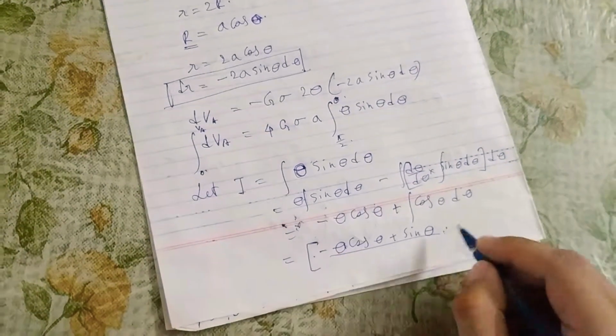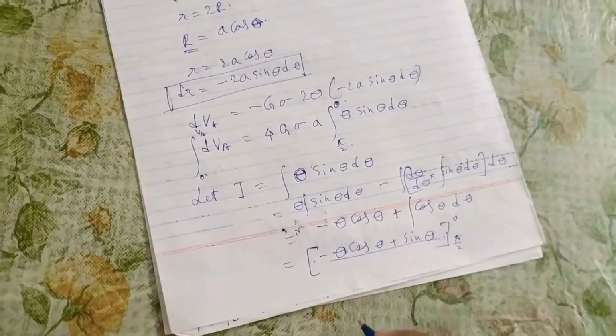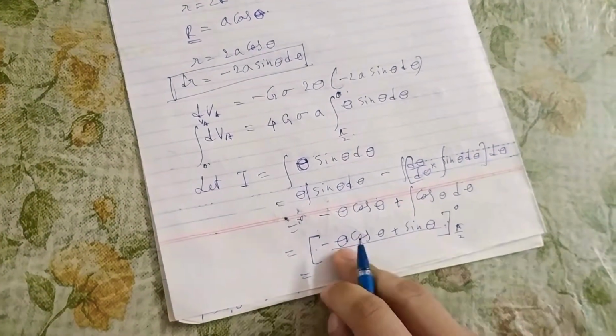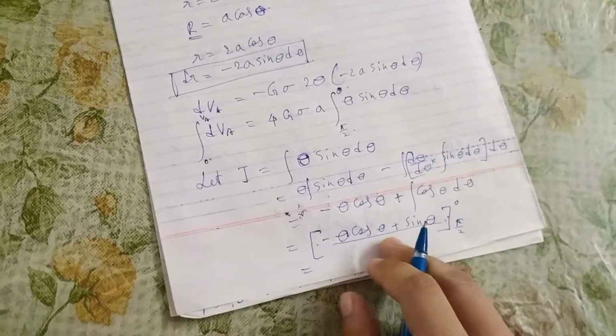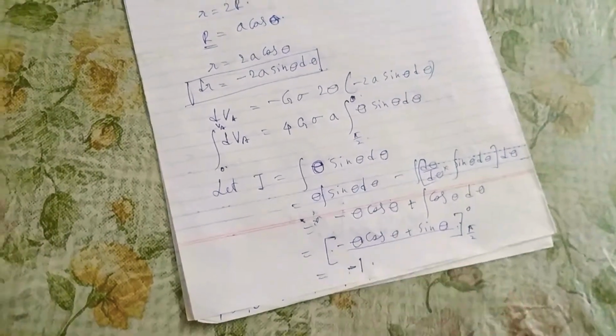So if we put these limits now, when we put the upper limit here we get 0, and when we put the lower limit here, this will be minus 1.